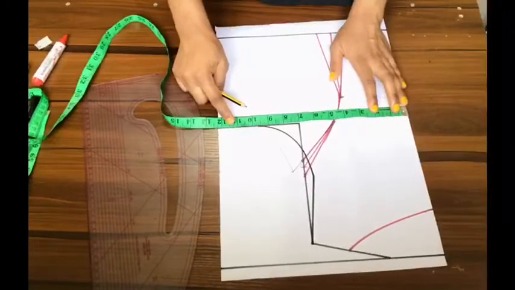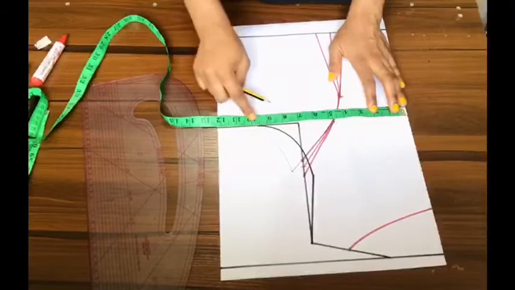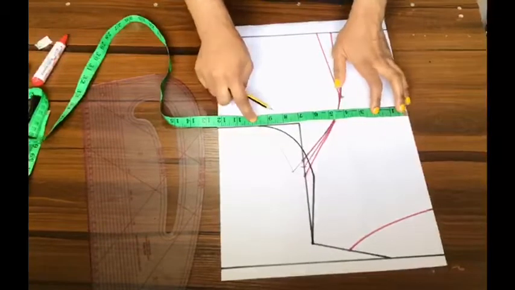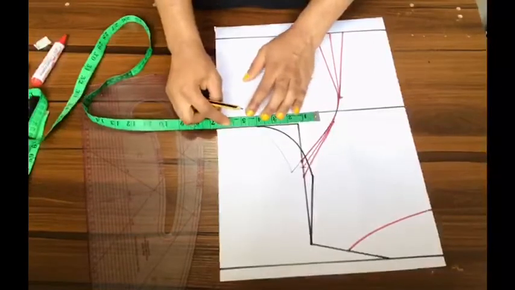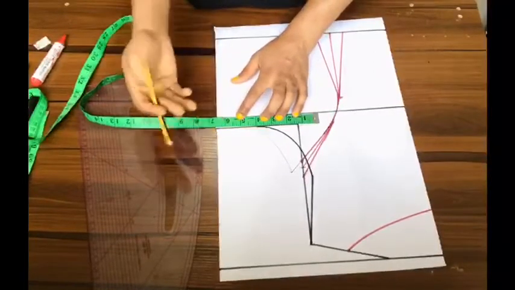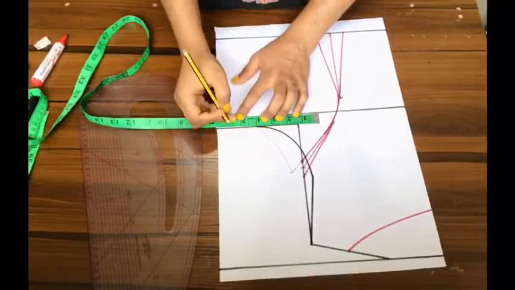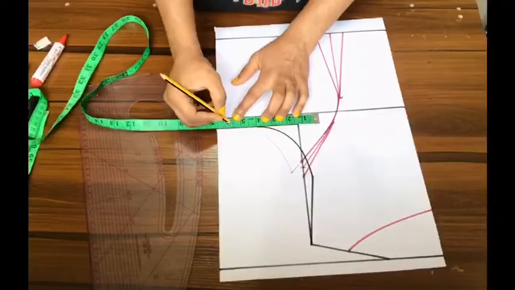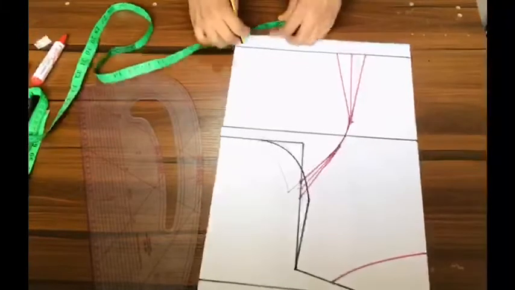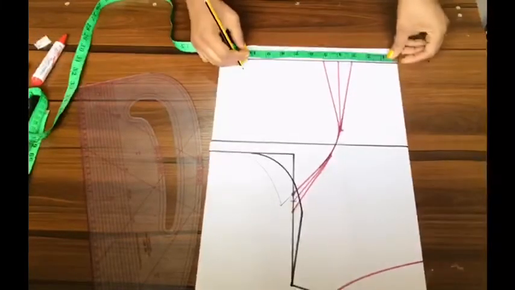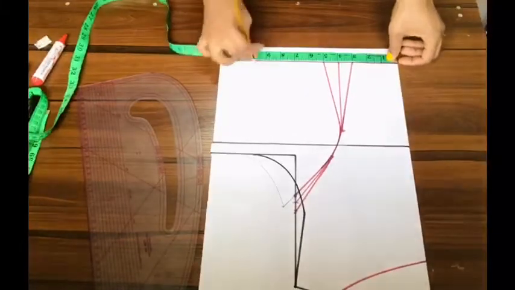So I've just measured quarter of my bust measurement, which is 9 inch plus 1/2 inch, and then I will be adding 1.5 seam allowance to that. And also my waist measurement. The circumference of my waist is 7.5.